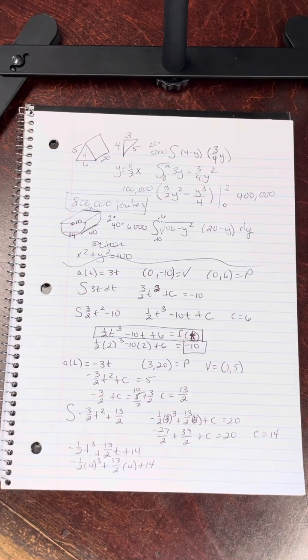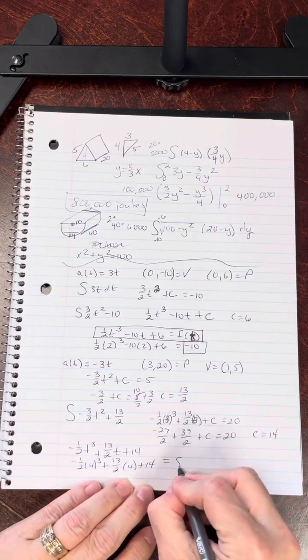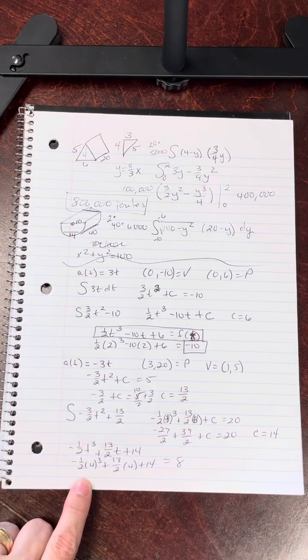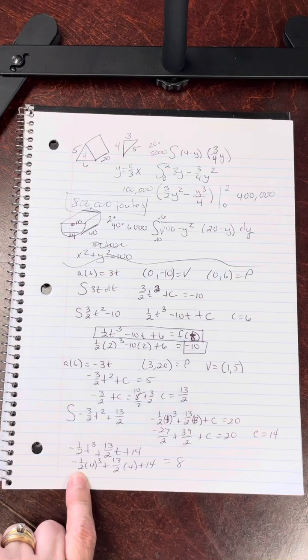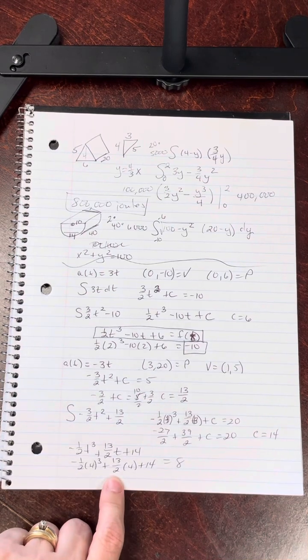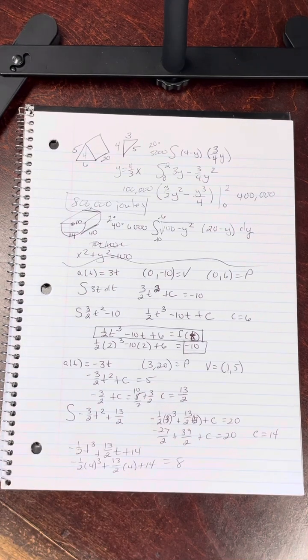Calculator that. The 4 cubed is getting kind of big. It's possible I could do it in my head, but I'm just going to look at their answer, and it should be coming out 8. Let me just make sure I didn't have a number that was off. Negative the 4 cubed and the 2 and the 13/2 and the 4. Yes, that should give you the 8.